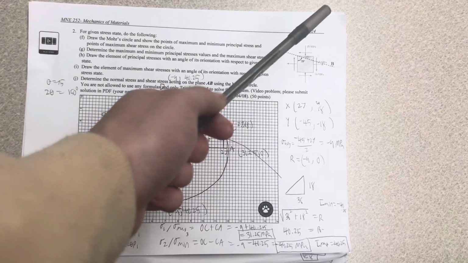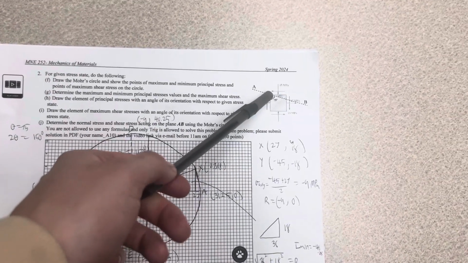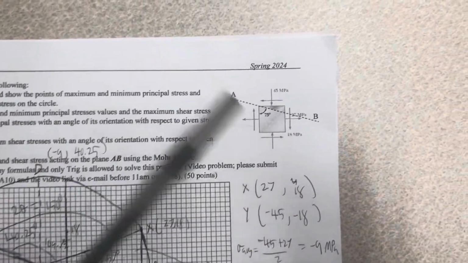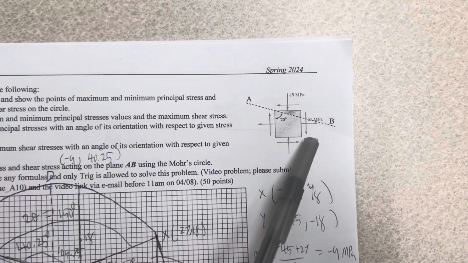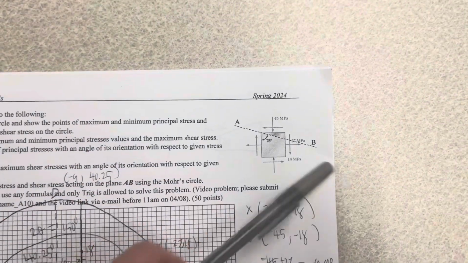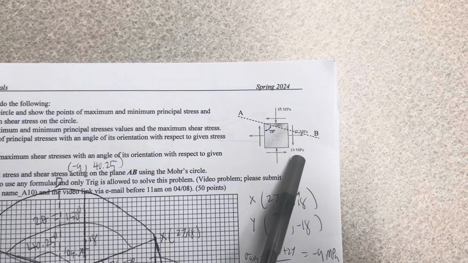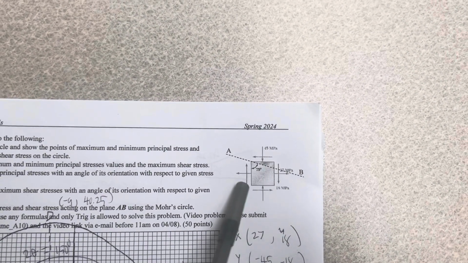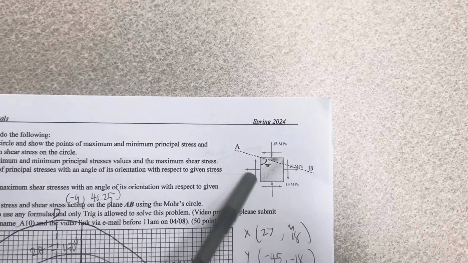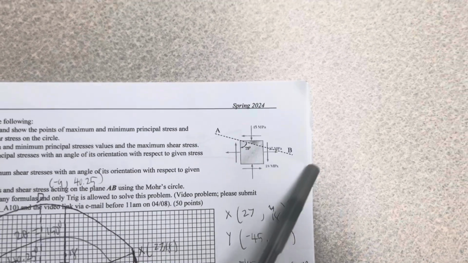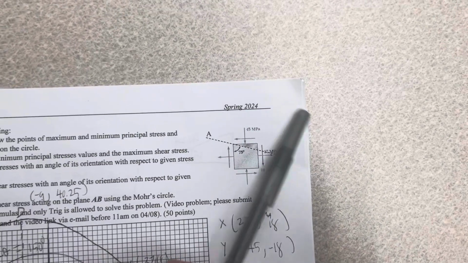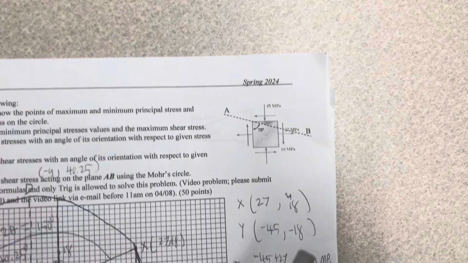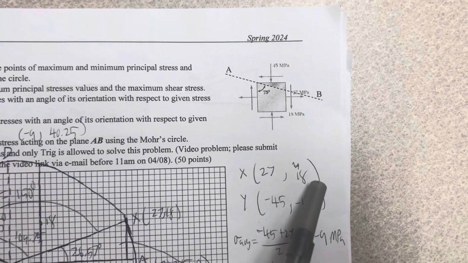Alright, first off we're gonna analyze this square right here to get the coordinates for the Mohr circle. So this 27 is going to the right, while 18 MPa is going down. Now, because it's going down, it's going clockwise. So that's going to be positive, and then the 27 is positive because it's going to the right. So our x is 27, 18.